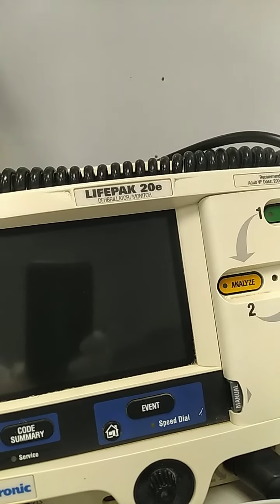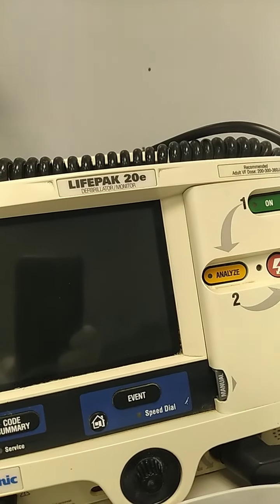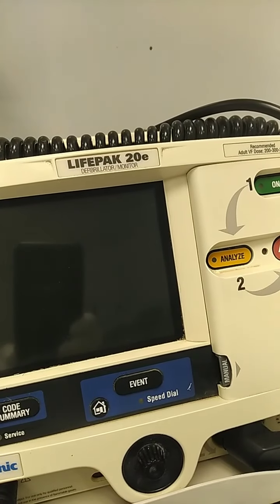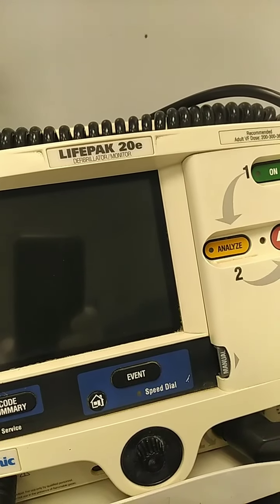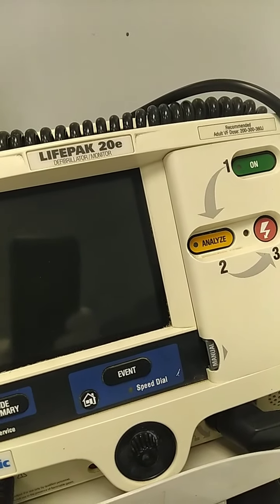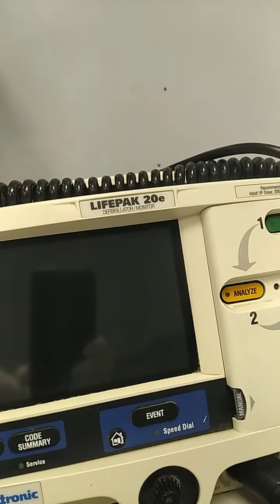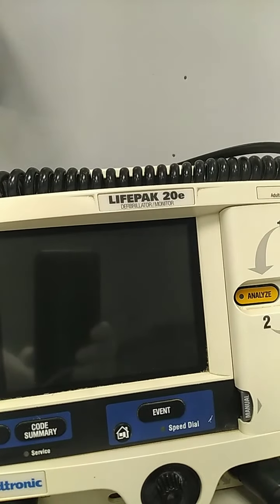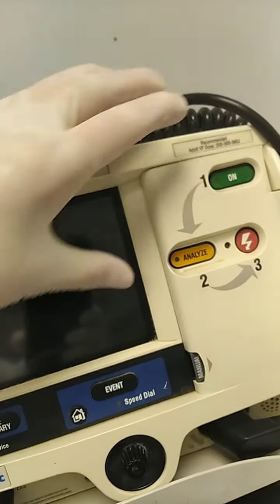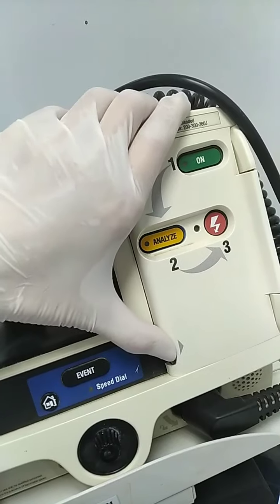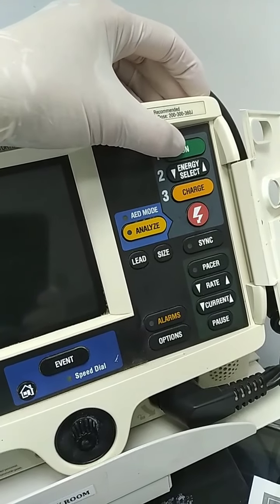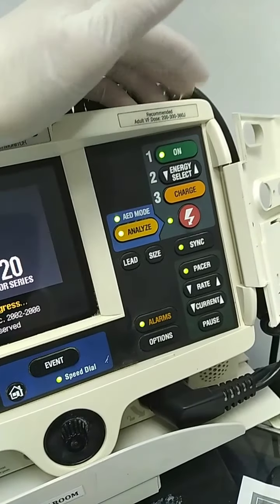If you are running the LifePak during a code, it is your responsibility to communicate with the entire team. What are you charging to? When you charge, make sure that the area is safe, stating I am clear, you are clear, everyone clear, oxygen clear, defibrillating and shock delivered. So with your monitor, you will go ahead and select the energy. Okay, let's turn on this button first, of course.